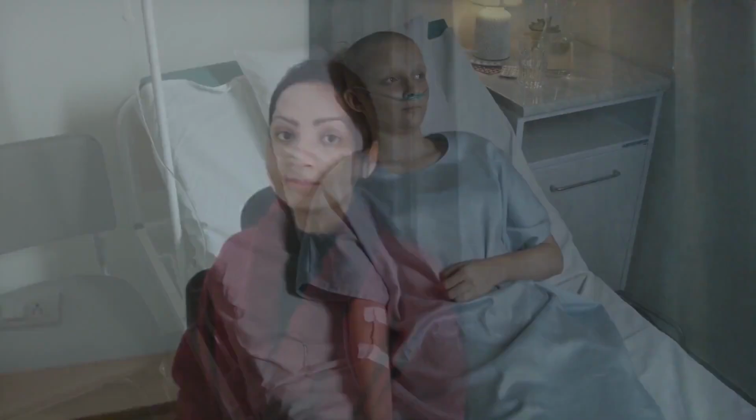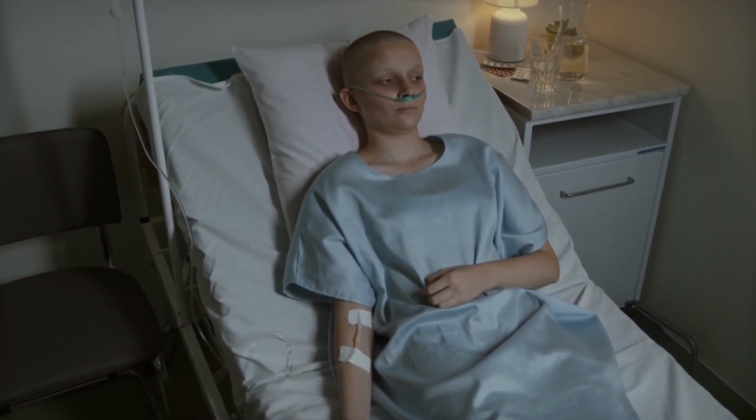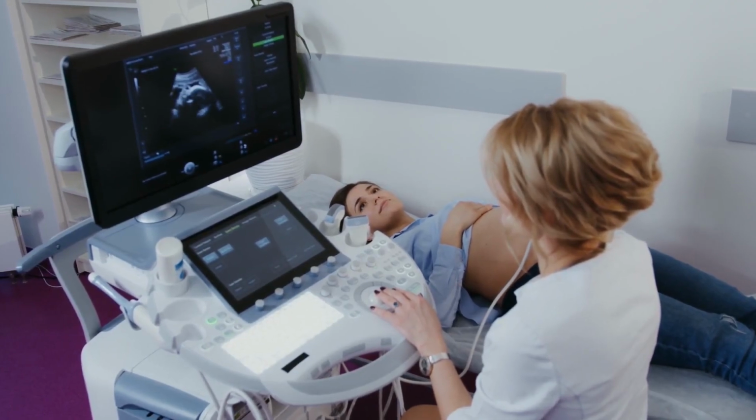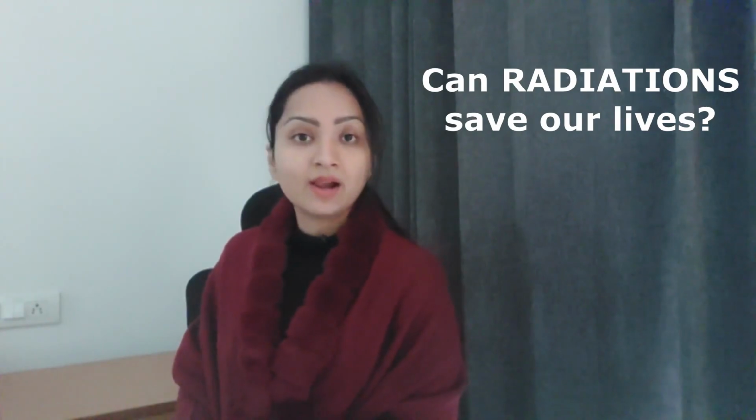Are they harmful? Radiation at high doses can be lethal. Radiation can cause cancer and can be harmful to the fetus at various stages of pregnancy. Can radiations be used to save our lives?